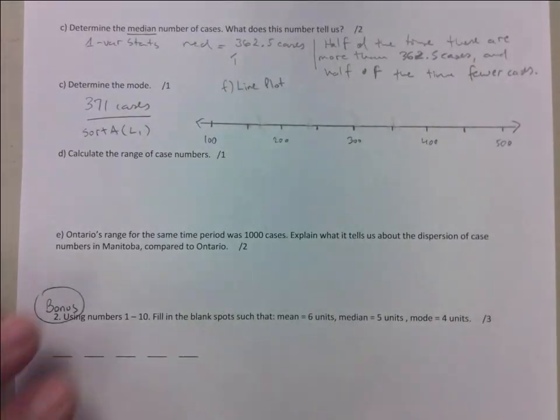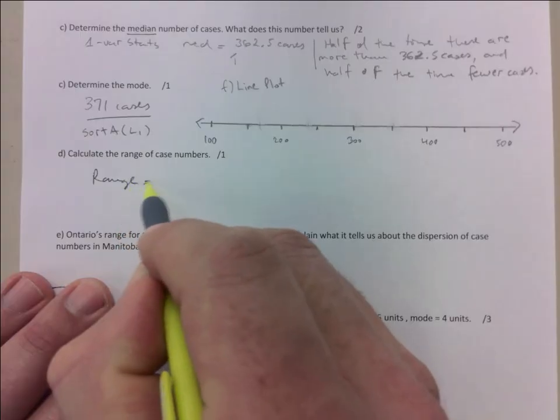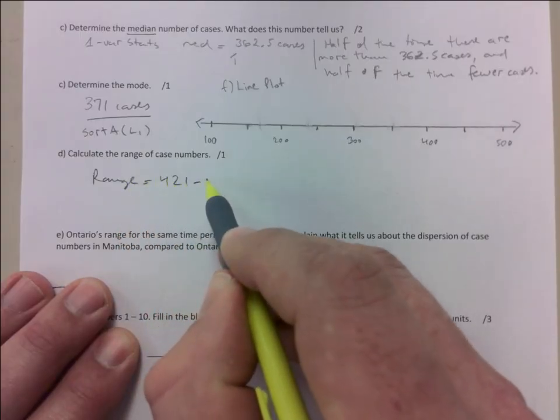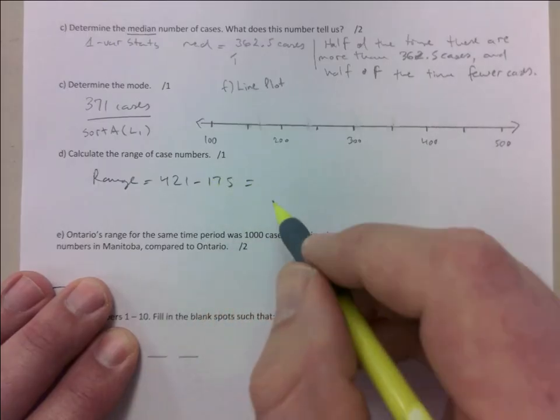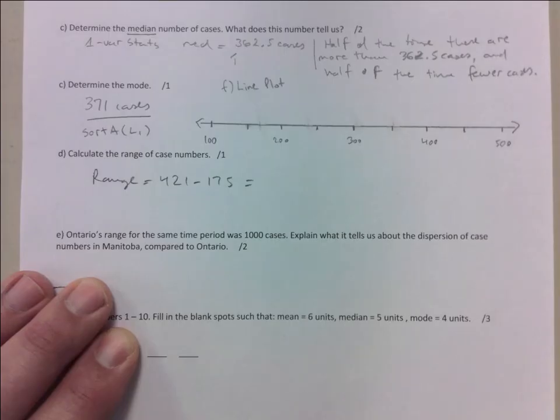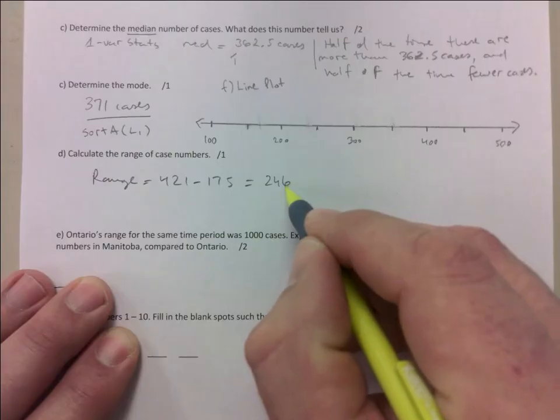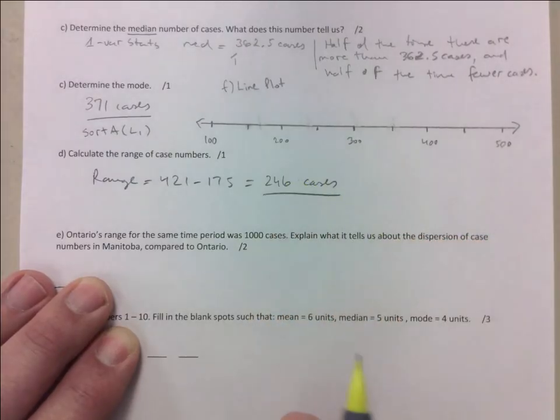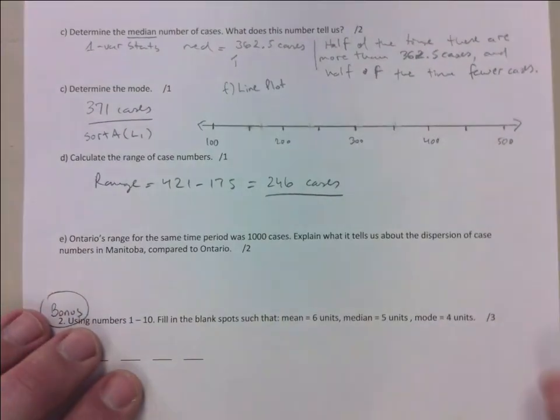The range of the cases, for the range, you just take the highest, which is 421, and subtract the smallest, which is 175. Is it 421? What happened to my key? My key says 415 is the highest, but that must be a mistake. So that's 246. 246 cases is the range.